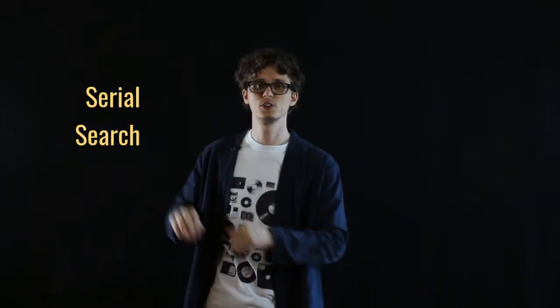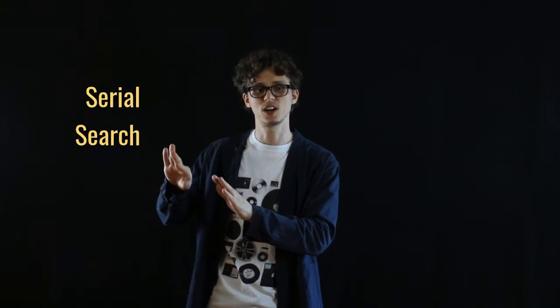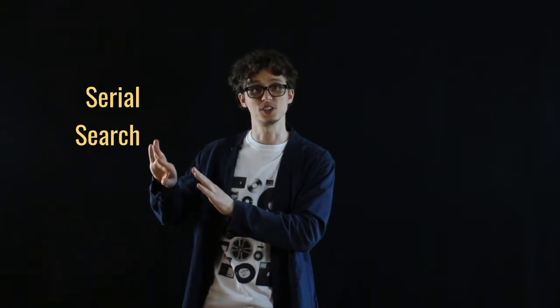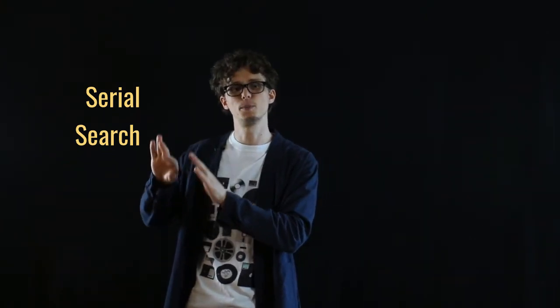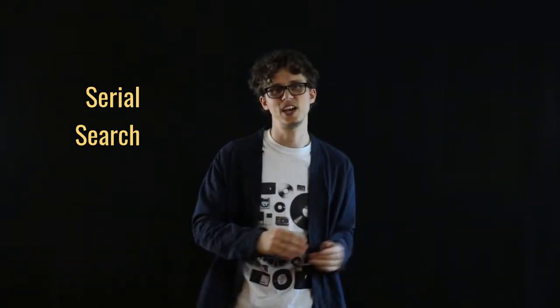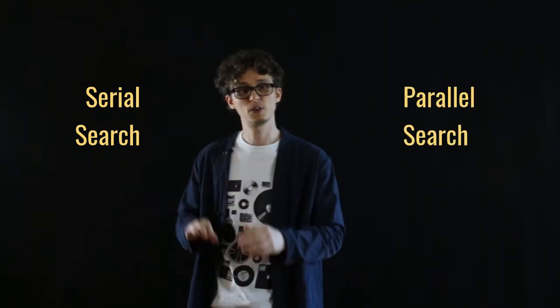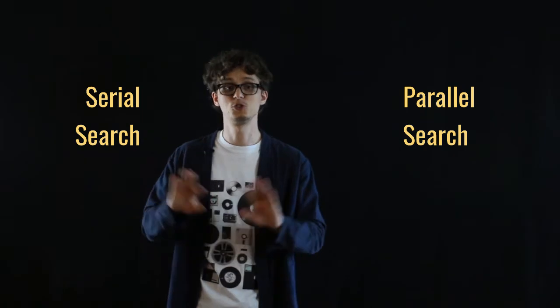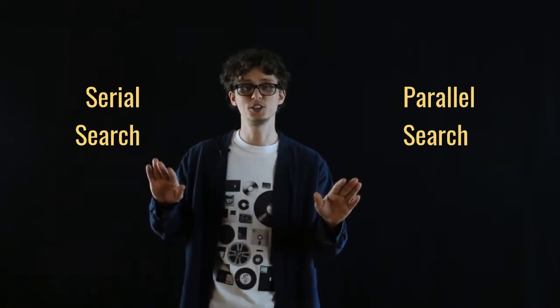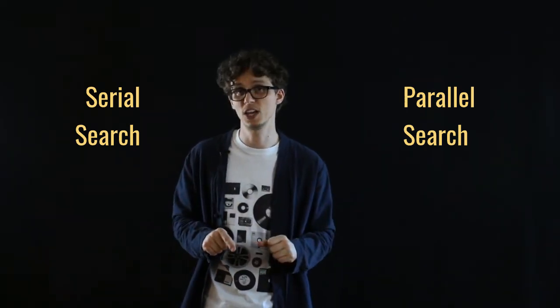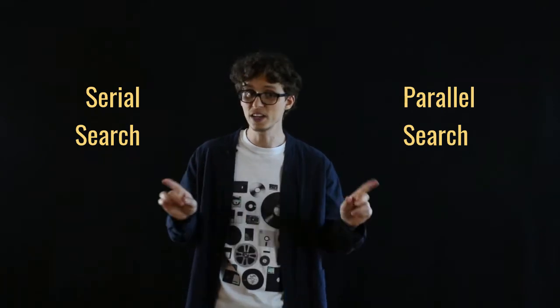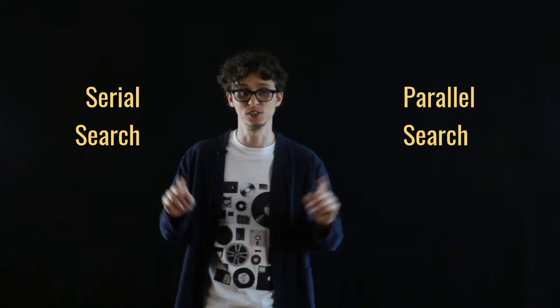If we're using serial search, then we should be able to modulate how long it takes to do this computation based on how large the set is, but also based on the position of the number in the set. For the parallel algorithm, this shouldn't be the case. We shouldn't see any modulation for how long it takes to do the computation based on position. We may not even see any modulation based on set length.